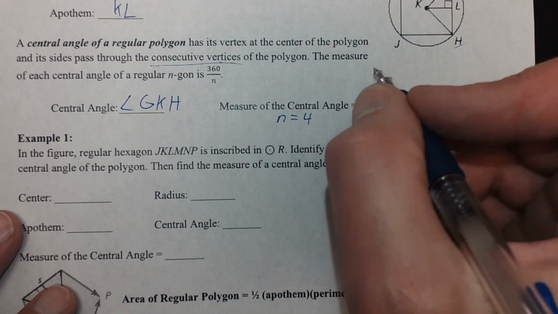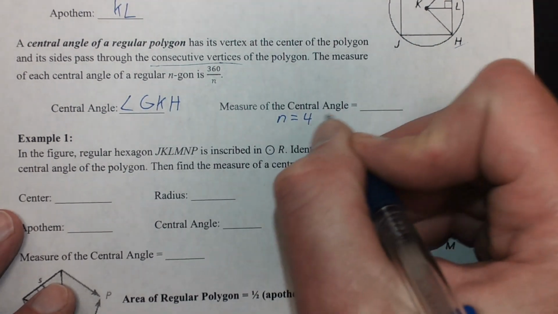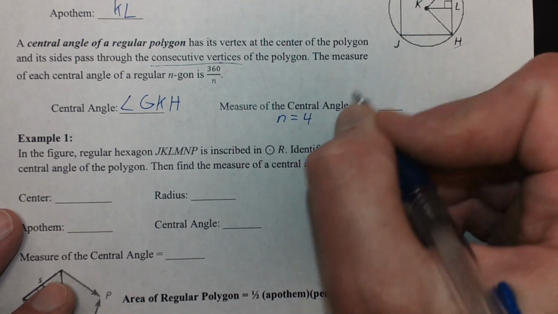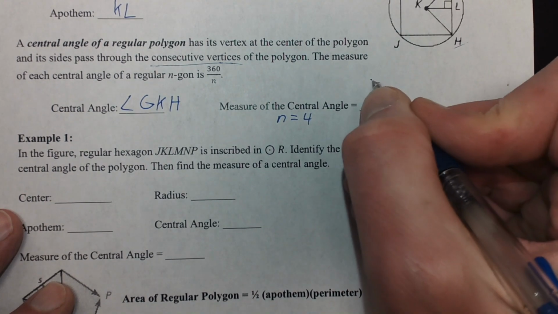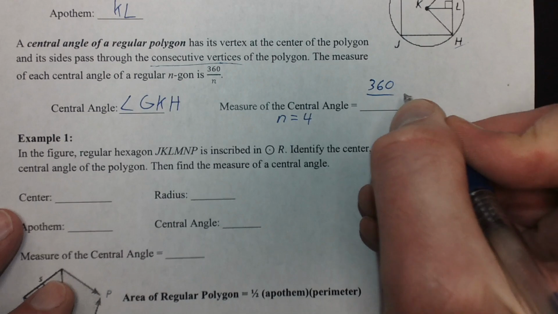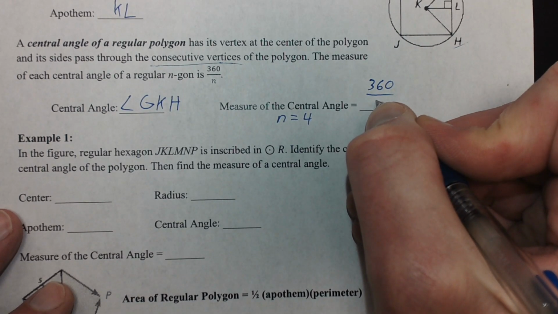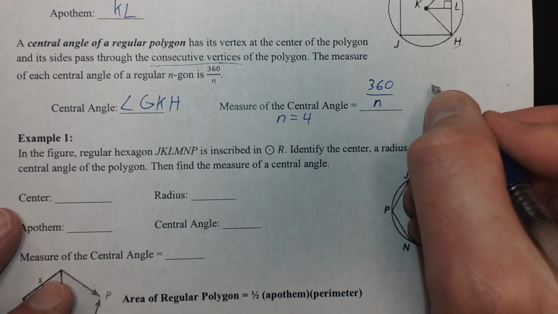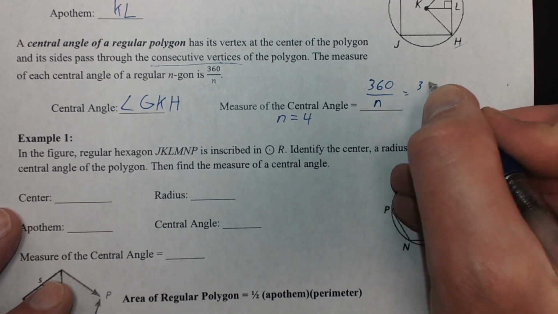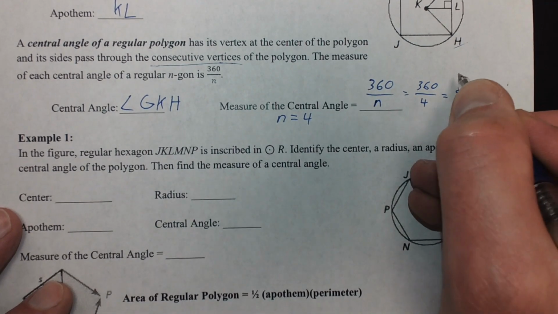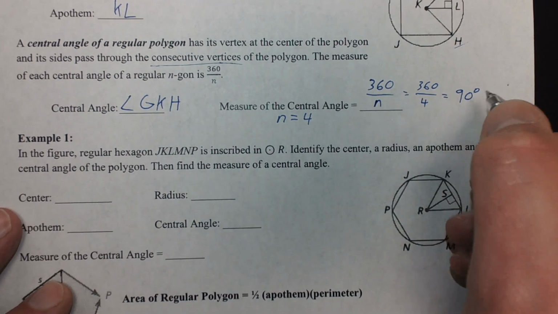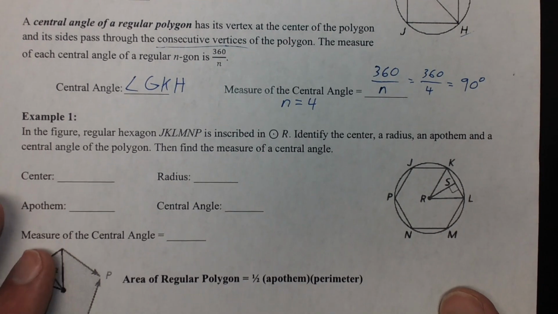The number of sides is always going to be the number of central angles. There's 360 degrees all the way around, so we divide 360 degrees by n, which in this case is 360 over 4, which is just 90 degrees. So our central angle has a measure of 90 degrees for a square.